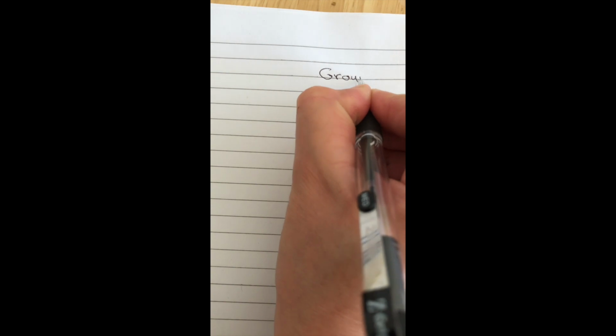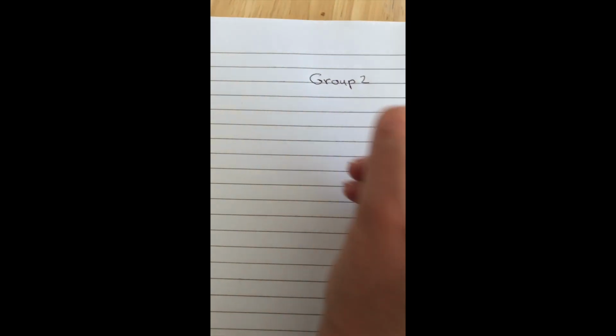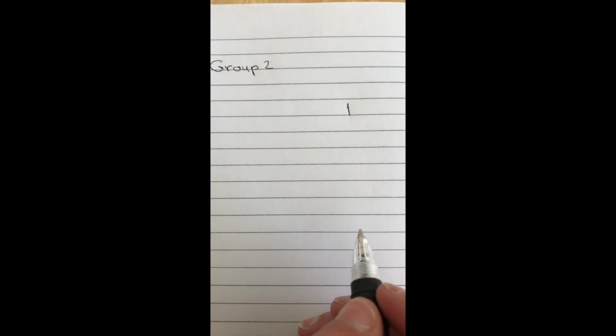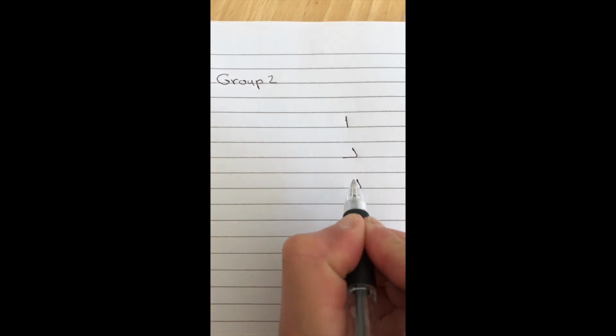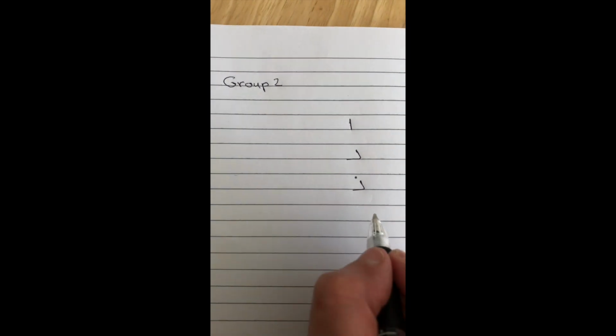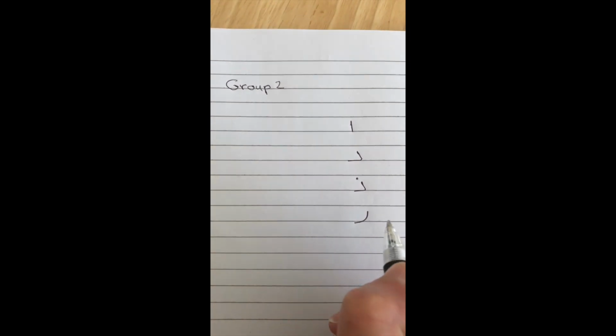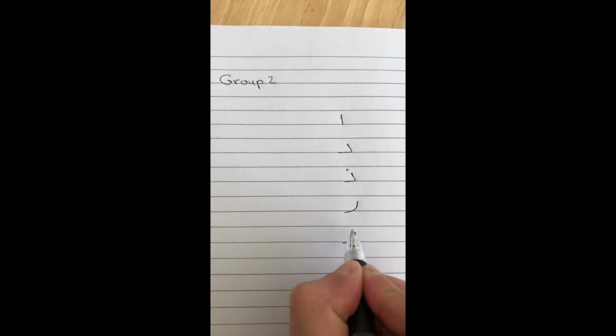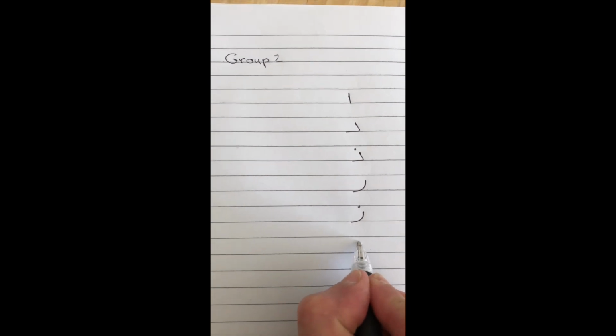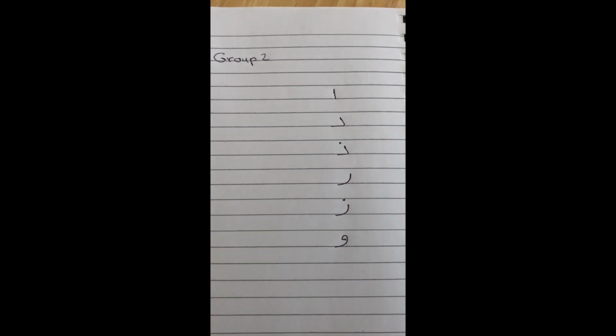Group 2 includes Alif. It's exactly the same like a stick. Dal, Dal, Ra, which has a curved shape, Zai, which also has a curved shape, and Waw.